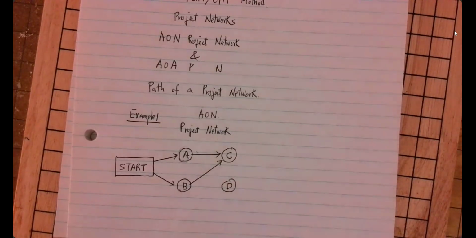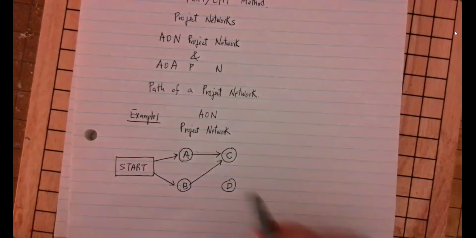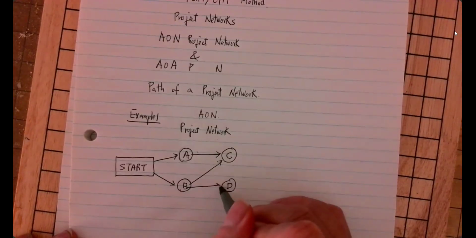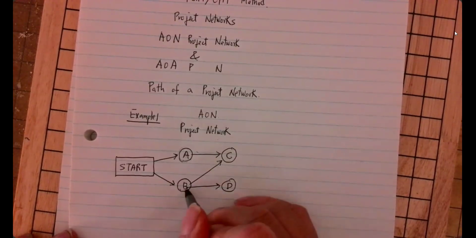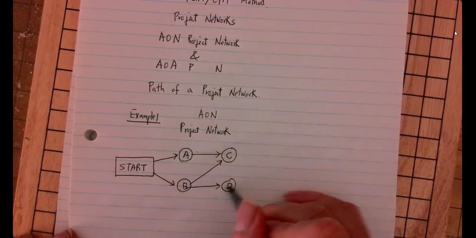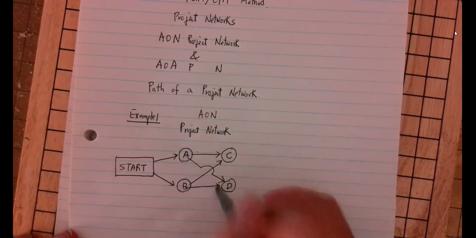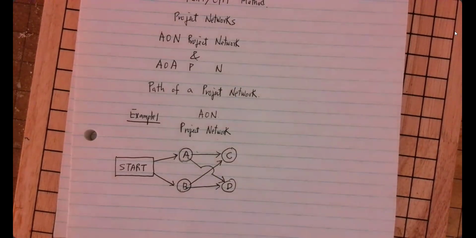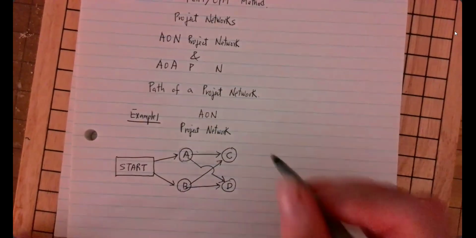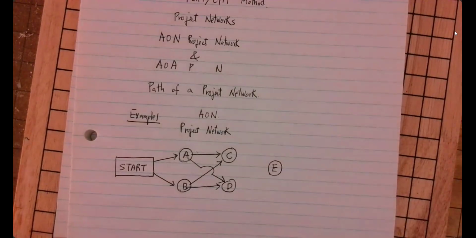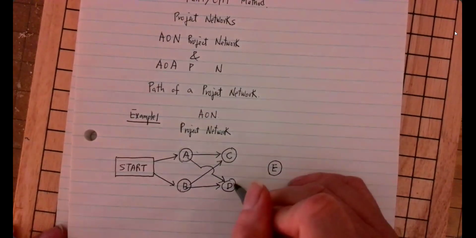D is prepare and mail brochure. It's also after A and B. So D is right after B, and D is also right after A. Okay? Now, E, take reservations. E is right after D.